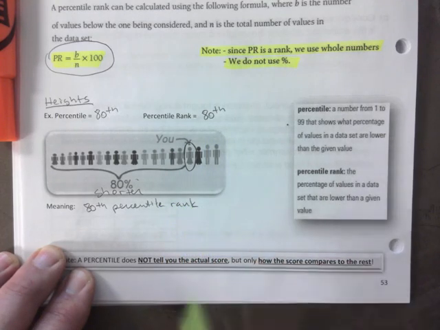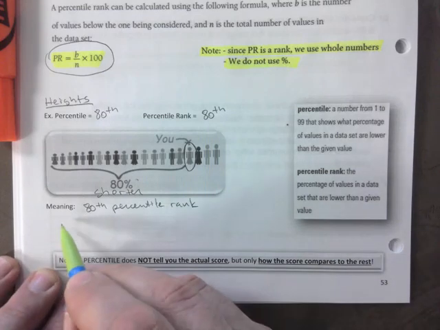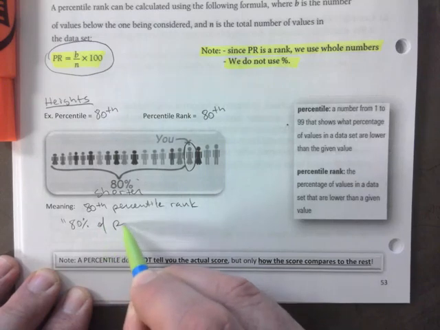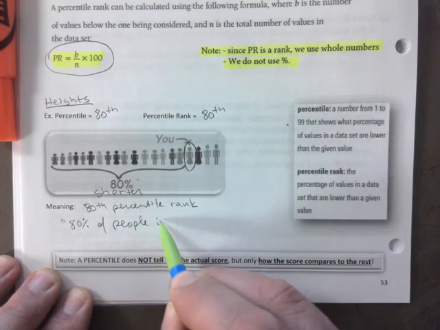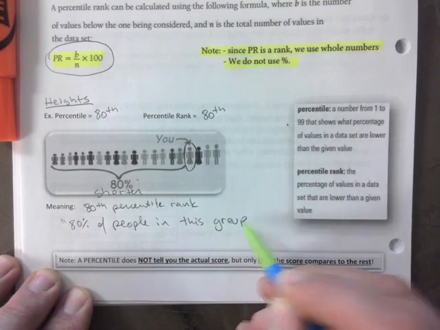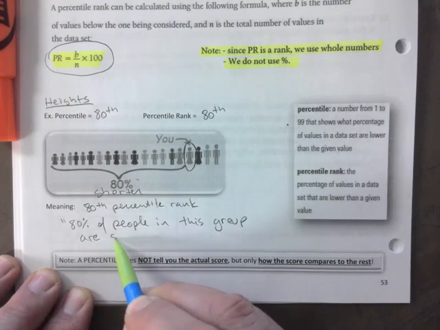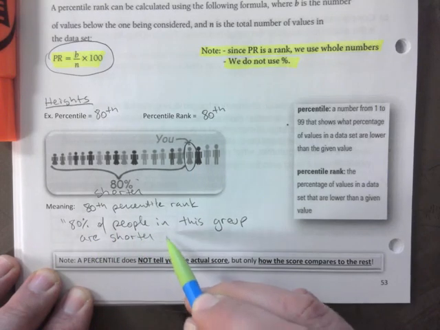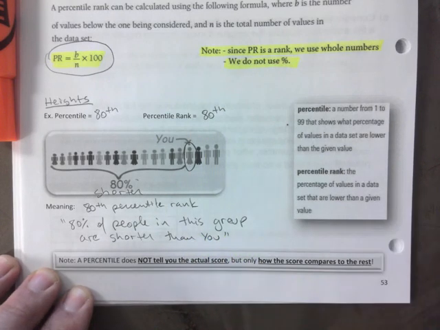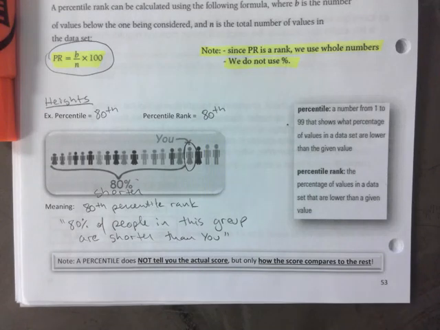Percentile rank, if I asked you what does that mean, it means that 80% of people in this group are shorter than you. Okay, that's all we know. We don't know your actual height here. We just know that 80% of people are shorter than you. Okay? So, you see how this gets confusing?